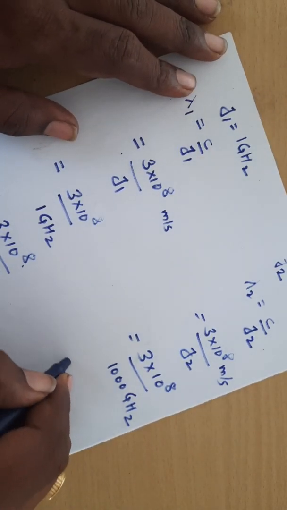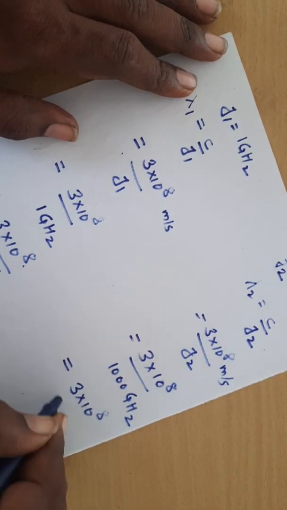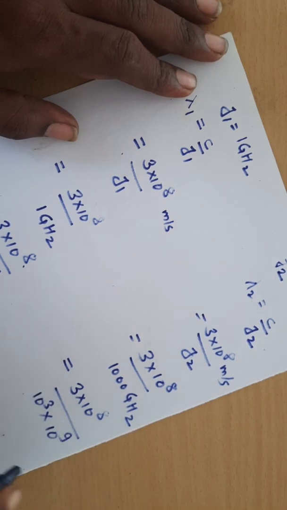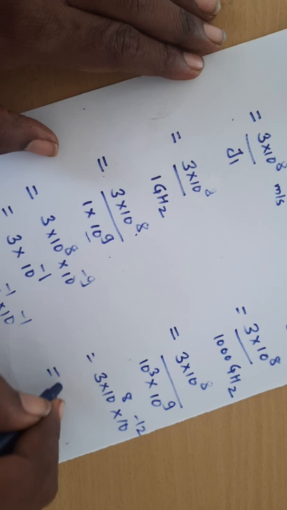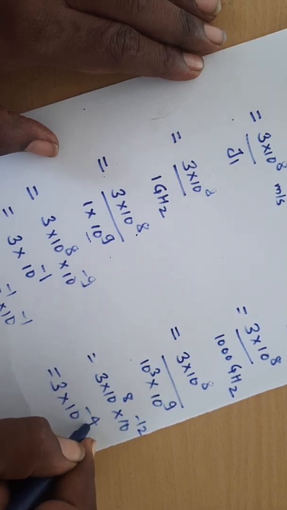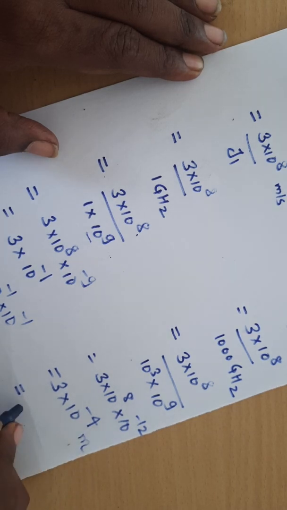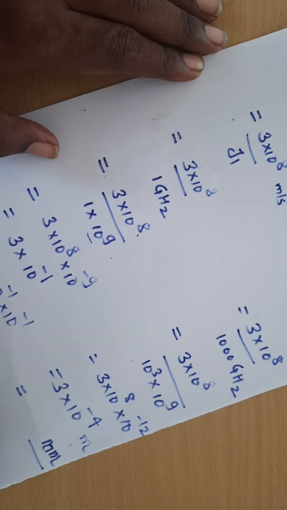Similarly, if we calculate the value for f2, it is 3 into 10 raised to 8. Now 1000 itself indicates 10 raised to 3, and giga indicates 10 raised to 9. So 3 plus 9 gives 10 raised to 12. If it comes to the numerator, it becomes 10 raised to minus 12. So 3 into 10 raised to minus 4. That value comes in meters, and it indicates that it is in millimeters.